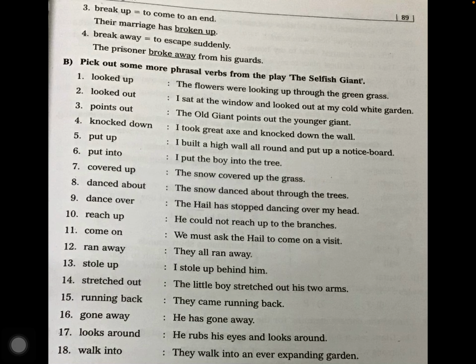Stole up. I stole up behind him. Stretched out. The little boy stretched out his two arms. Running back. They came running back. Gone away. He has gone away. Looks around. He rubs his eyes and looks around. Walk into. They walk into an ever expanding garden. So these are some of the phrasal verbs from the lesson, The Selfish Giant.